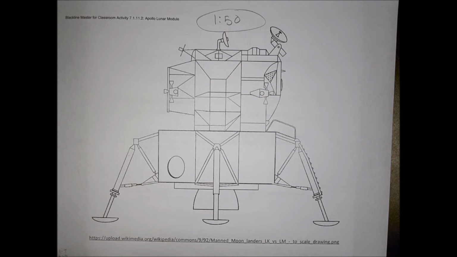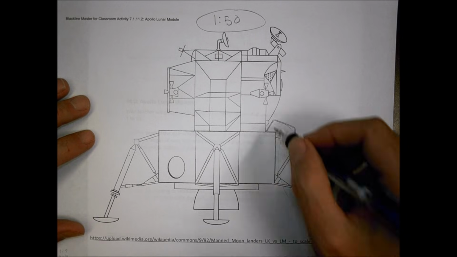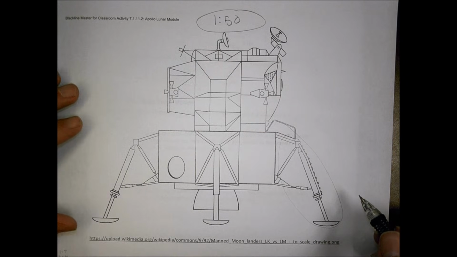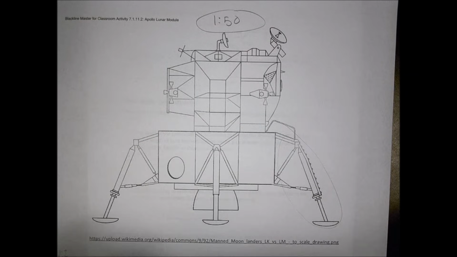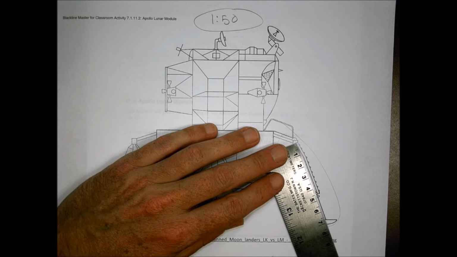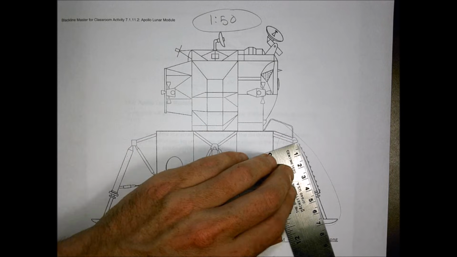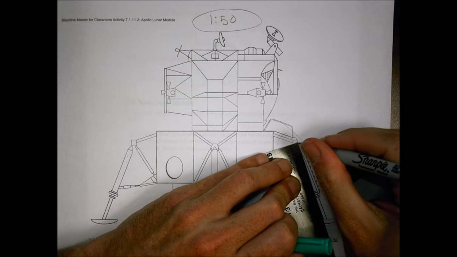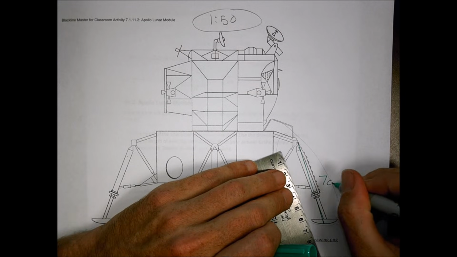The first question asked about the legs of the spacecraft, which are its landing gear. So these are our legs right here. Use the drawing to estimate the actual length of each leg on the sides and write your answer to the nearest 10 centimeters. So we took a leg here and looked at centimeters. We might notice that the distance from here to here is about 7 centimeters.